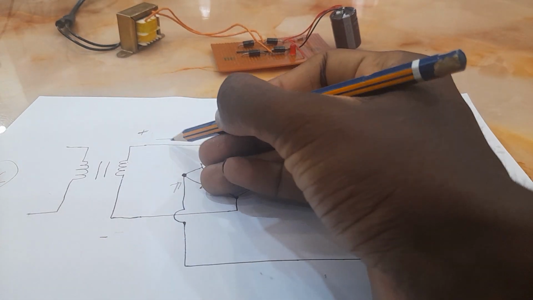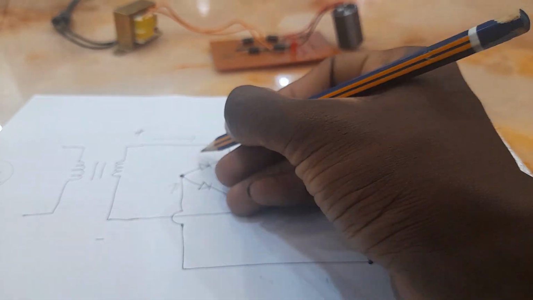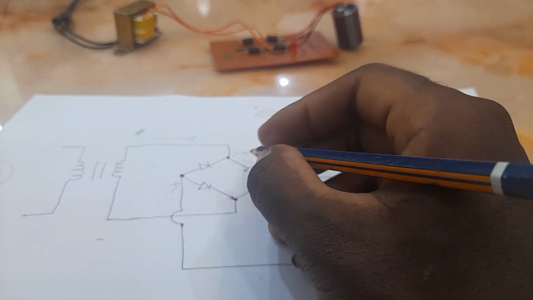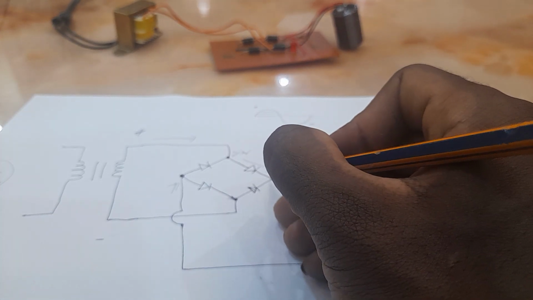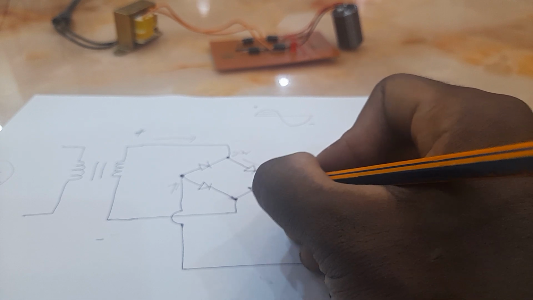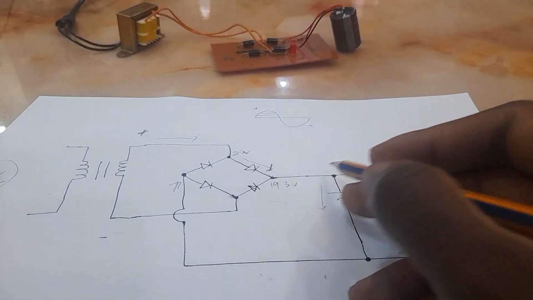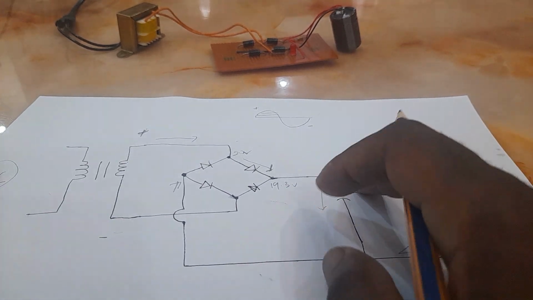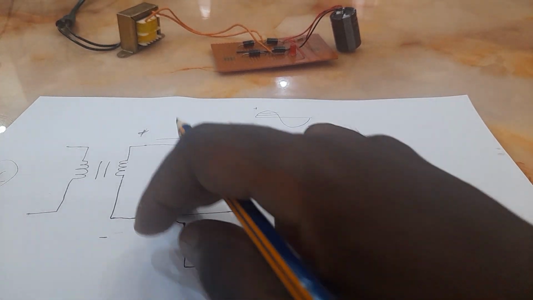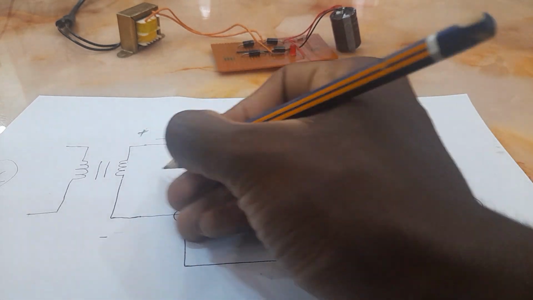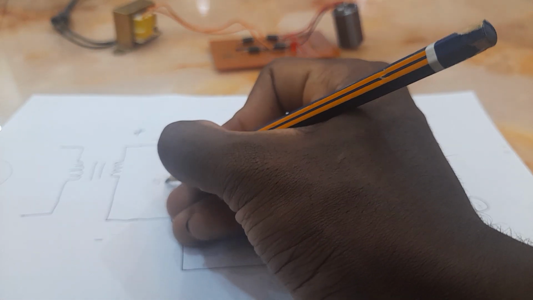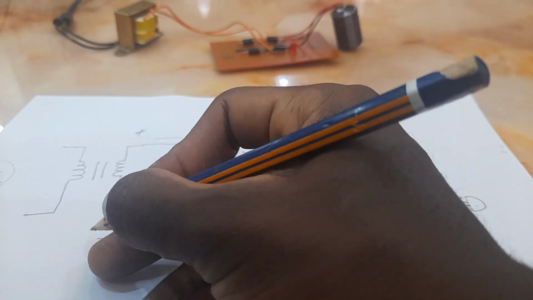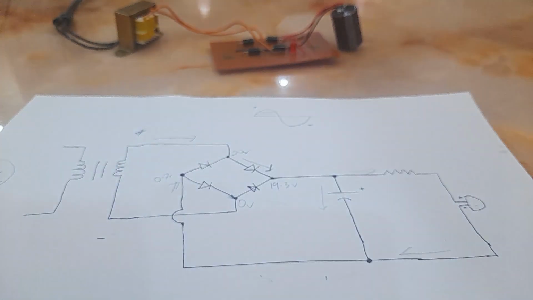So the voltage started from here. Let's say here we have 20 volts. By the time it passes through the diode, there's going to be a voltage drop, so let's say we have 19.3 volts. Then once it moves through the capacitor and the resistor past the LED, there will also be a voltage drop. Let's assume by the time we reach here, we have 0.7 volts. And here we have 0 volts since it's connected to the negative terminal.